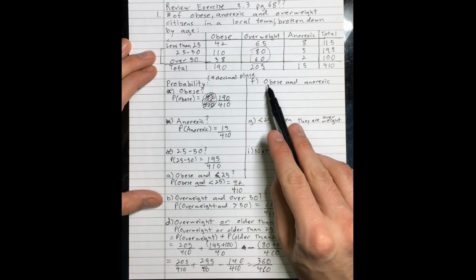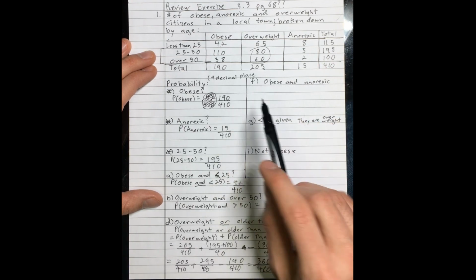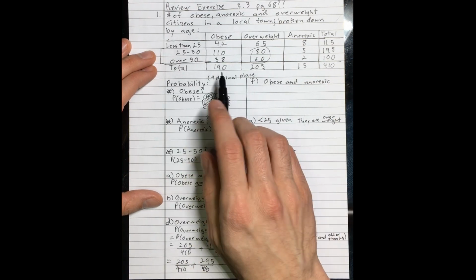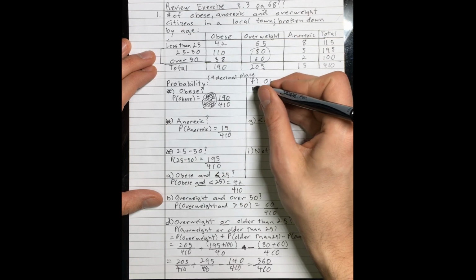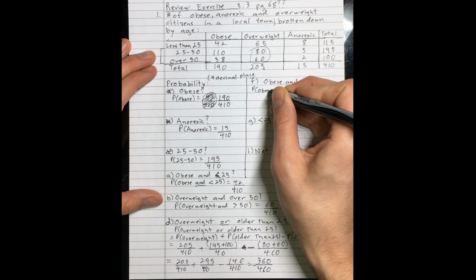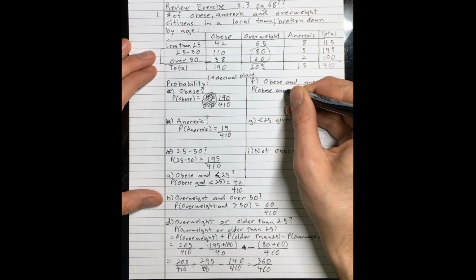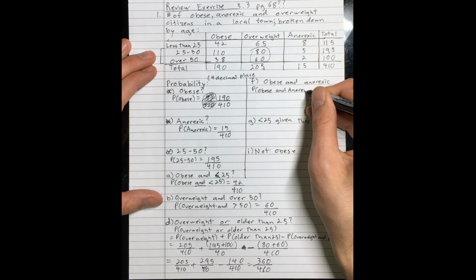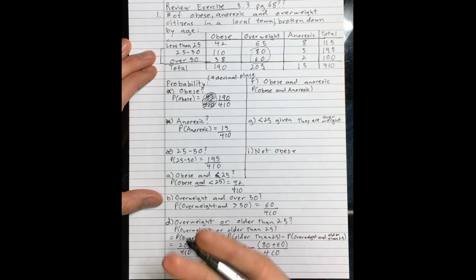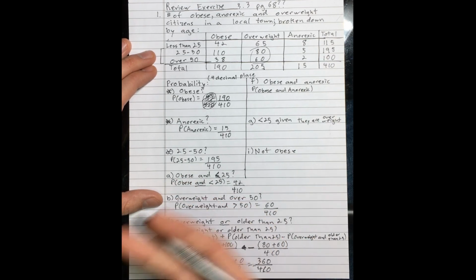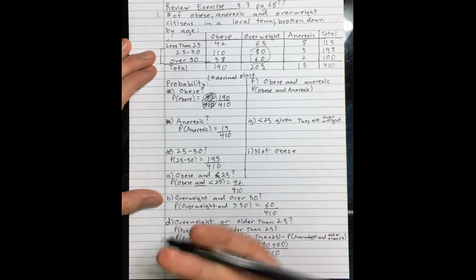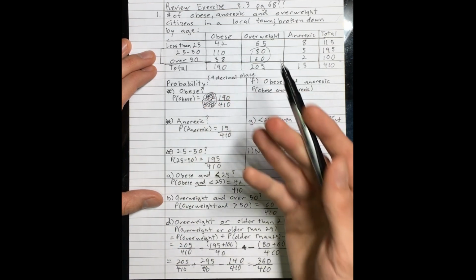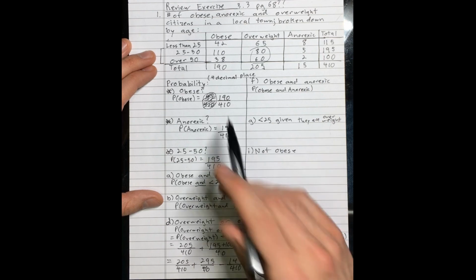Okay, now next let's talk about the people who are obese and anorexic. Well, here's the interesting thing. If we look at the people who are obese and anorexic, now you might argue, well, how can you be obese and anorexic, just logically? It could be. There might be a few people out there. You never know. But you don't even really need that in this case.